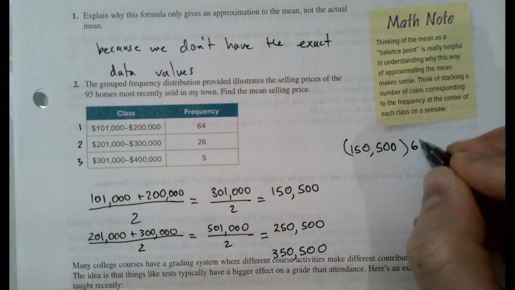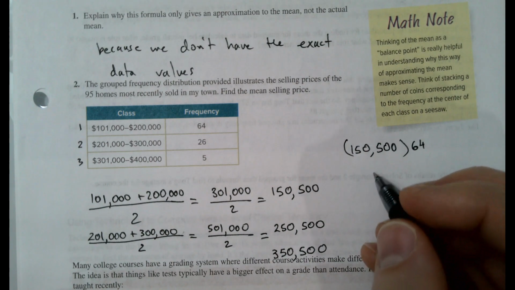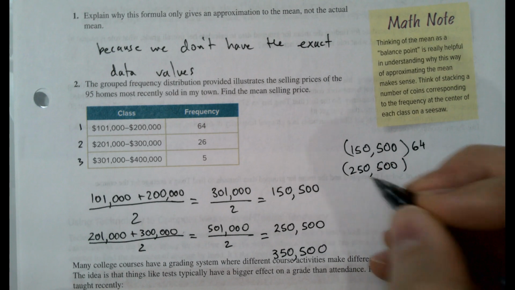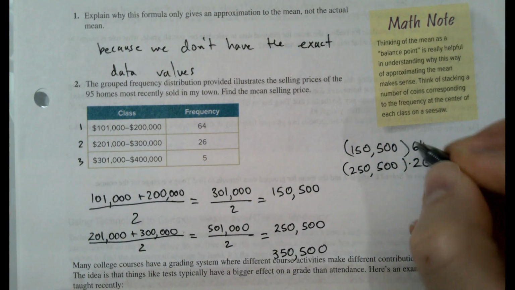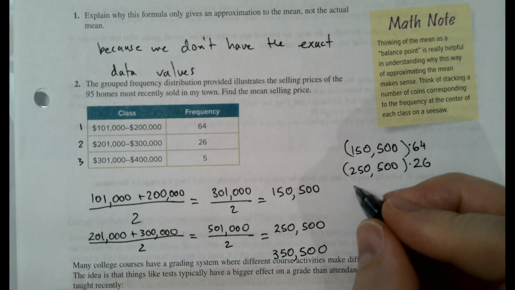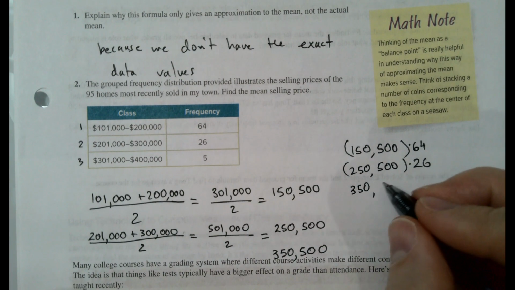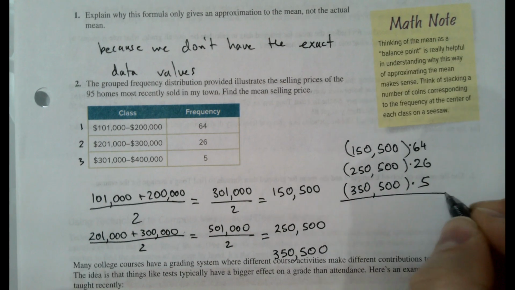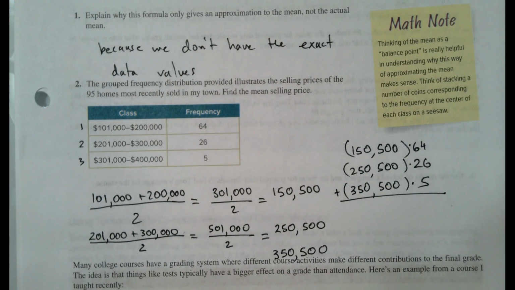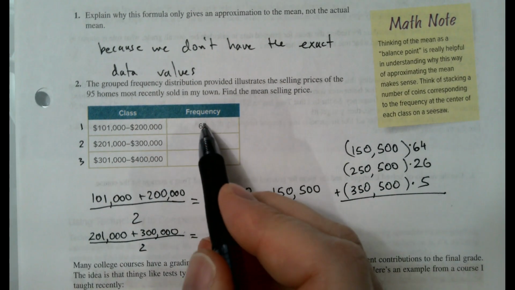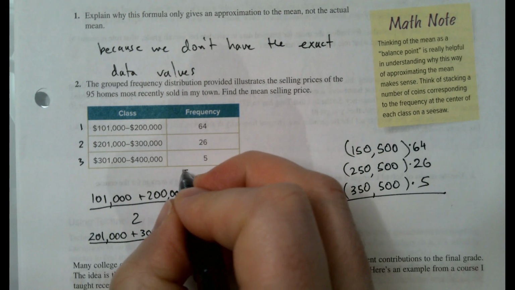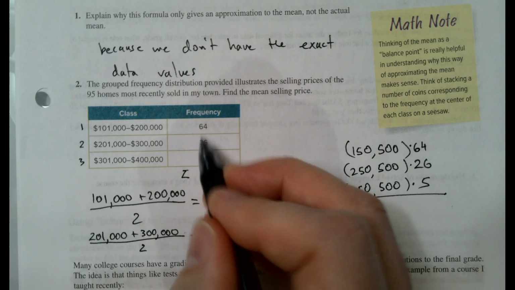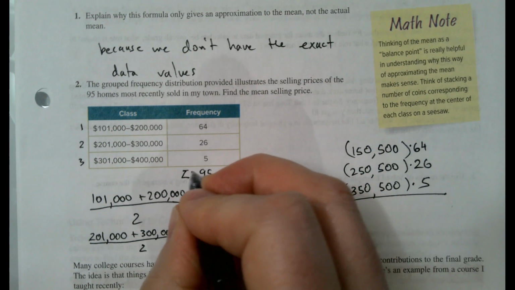So we're claiming there's 64 of those, plus the 250,500 times 26, since there were 26 homes sold at that price, plus there were 5 homes sold at the 350,500 mark. We're going to add those together, and then we're going to divide that mess by the total number of homes sold. That's the sum, the total frequency here. Let's see, 26, 80, 95. There were 95 total homes sold.